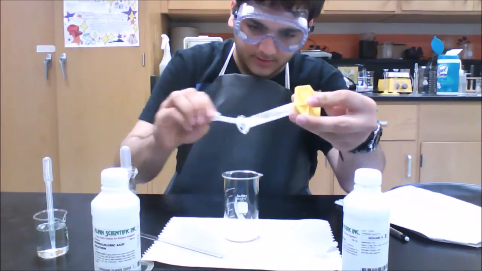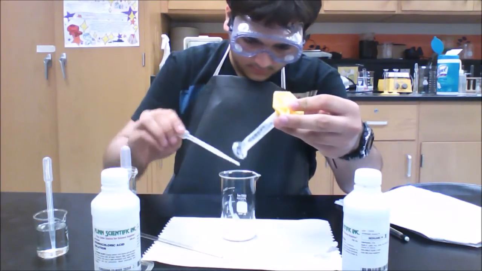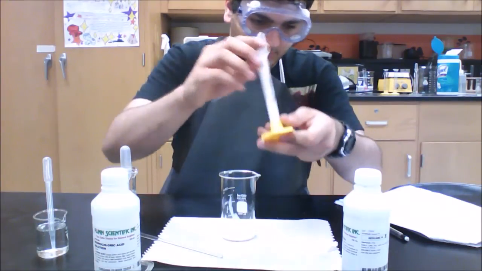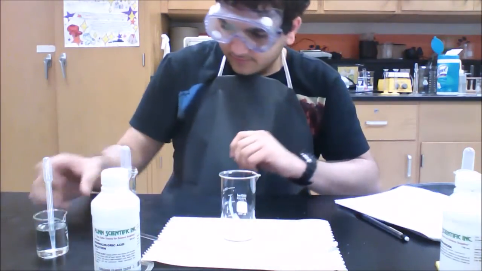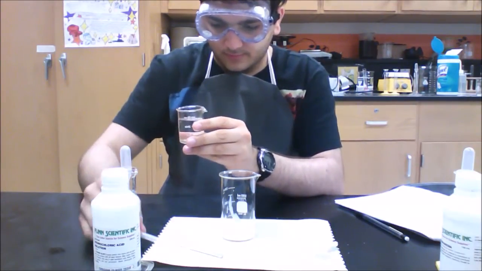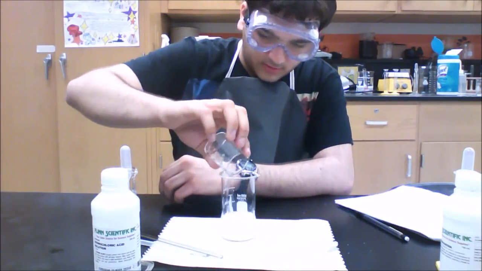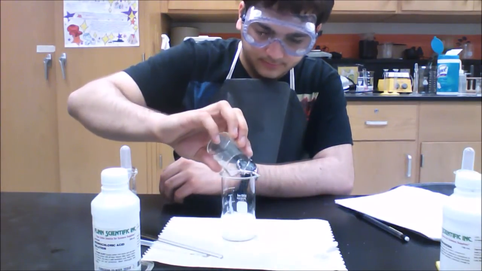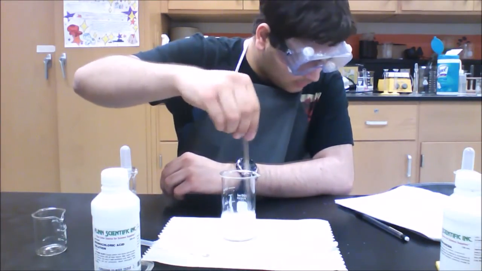You can use a clean pipette. Okay, so you have 10 milliliters of milk of magnesia. Now you need 50 milliliters of distilled water. So from a small 50 milliliter beaker, pour that into our milk of magnesia in our larger beaker. And with a stirring rod, just stir.